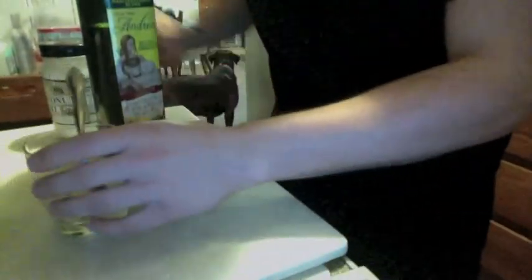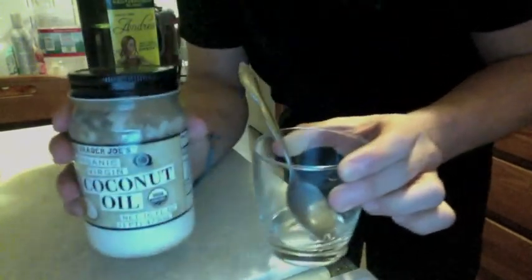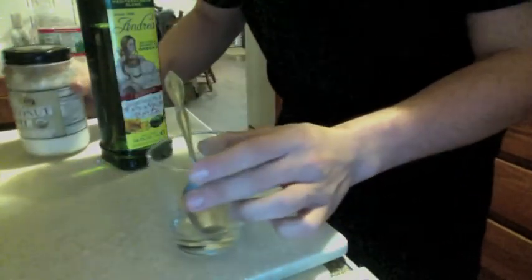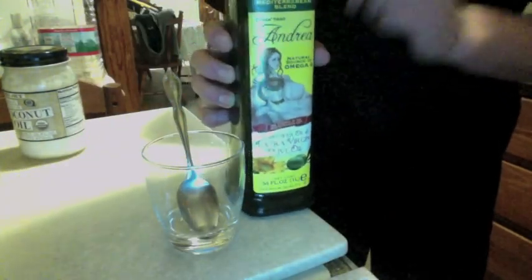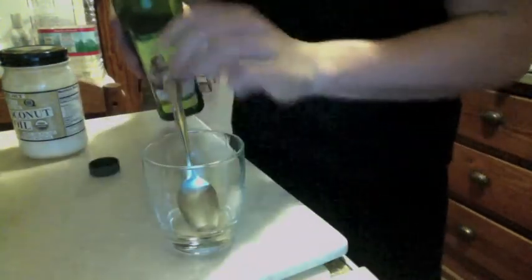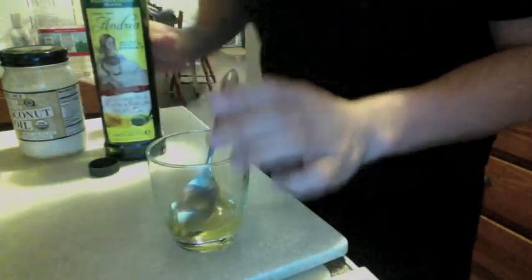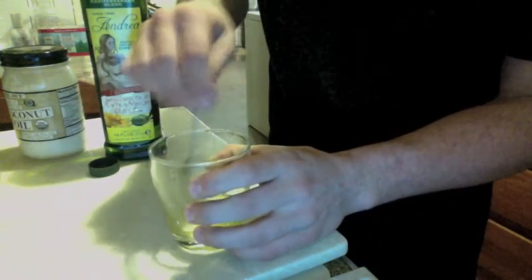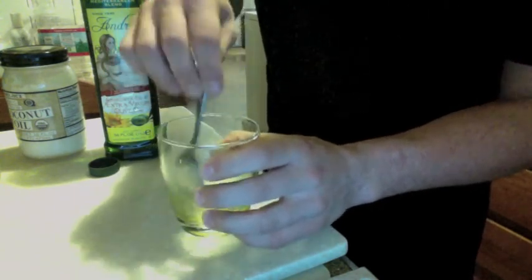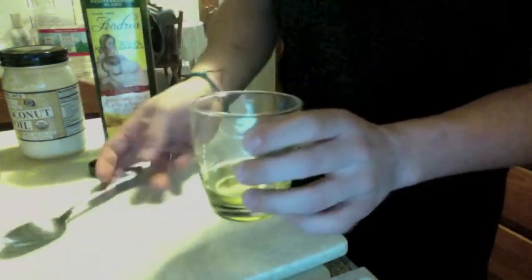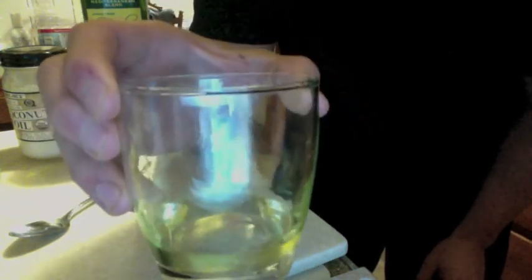However, when you have coconut oil and the olive oil and introduce them to one another, they do mix because they are like substances.